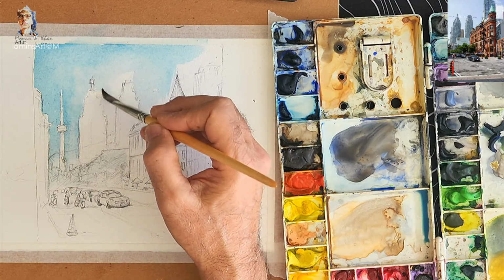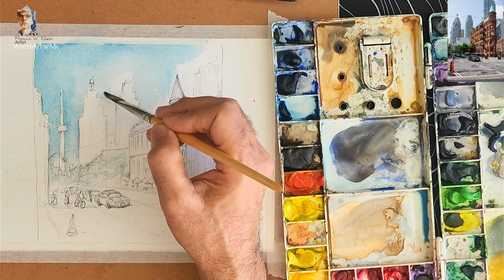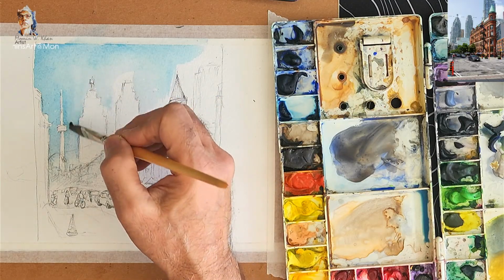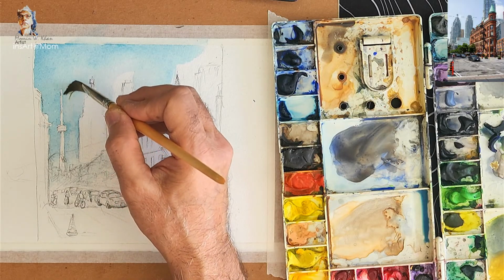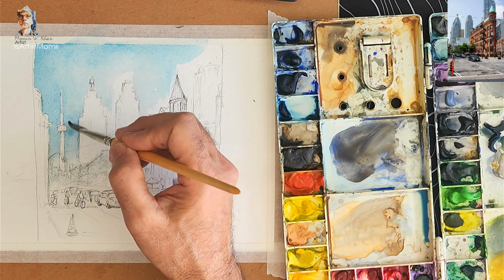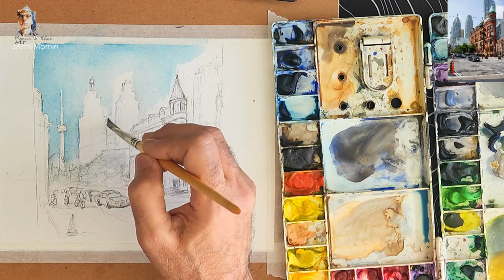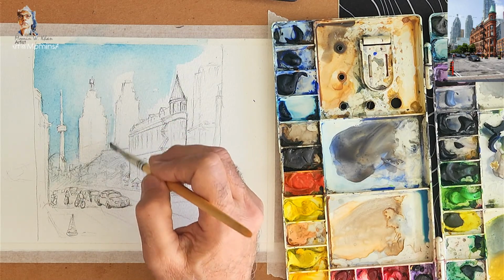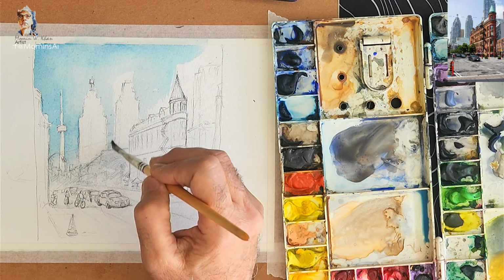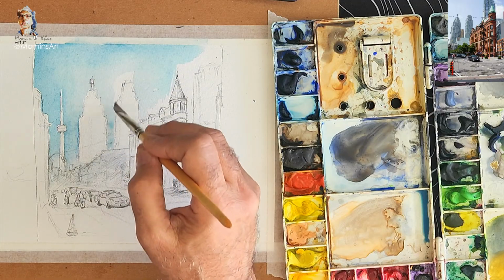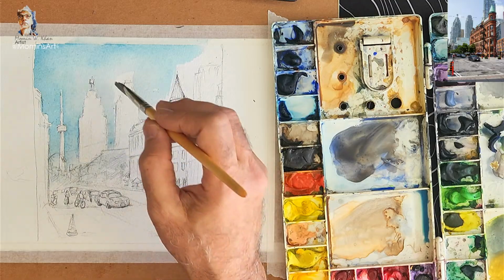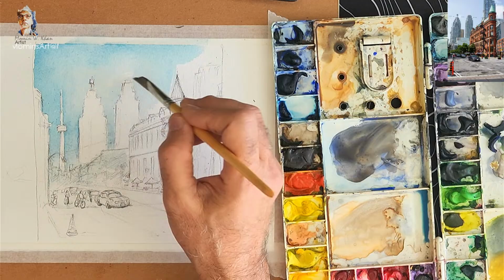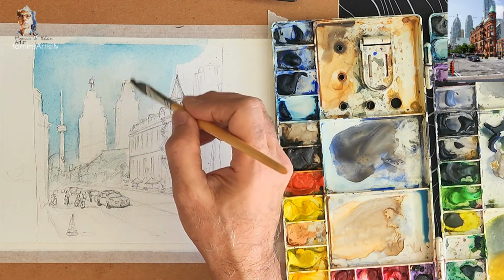At this stage the wash is not very problematic, but as soon as it starts drying, it will create a problem for you. So be careful. It's a very short amount of time for you to edit your mistakes in watercolor. The danger zone is when the wash is semi-dry, somewhere in the middle.